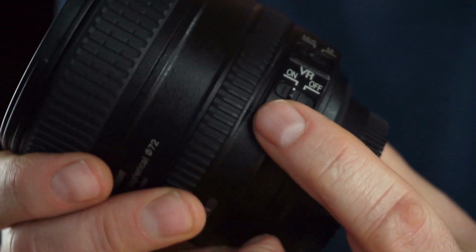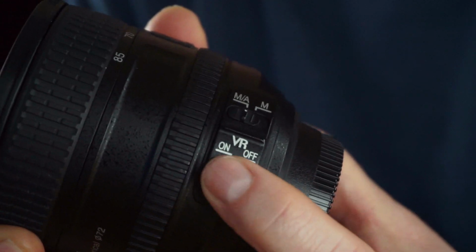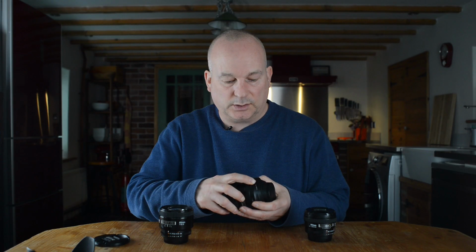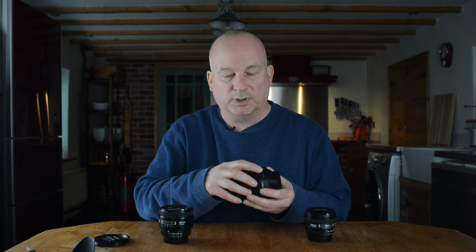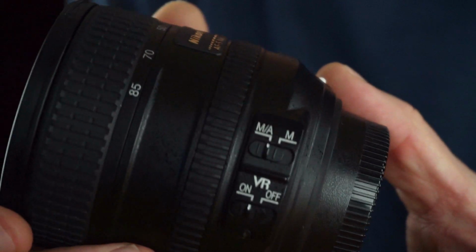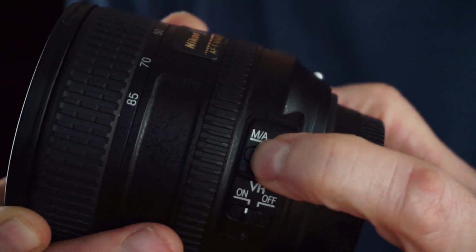Very often lenses with image stabilization also have a VR or OS or IS on off switch, so you can turn it on and off, and I would turn it off when you're dealing with a tripod and on when you're hand holding. Some, like this one, will also have an AF on off switch as well.